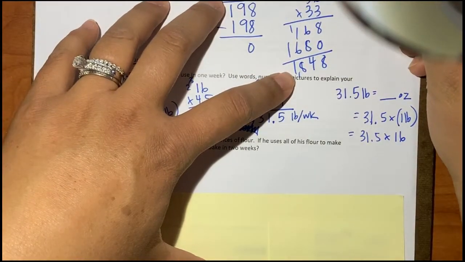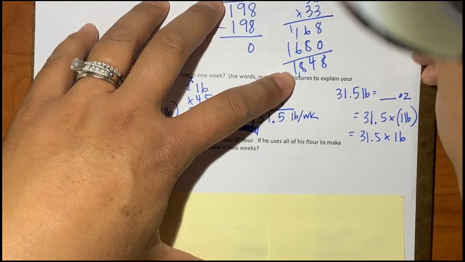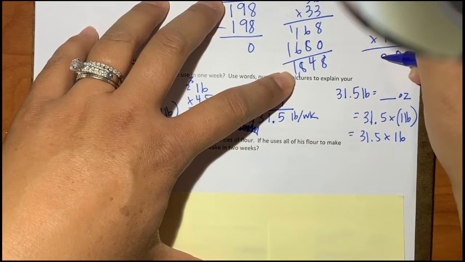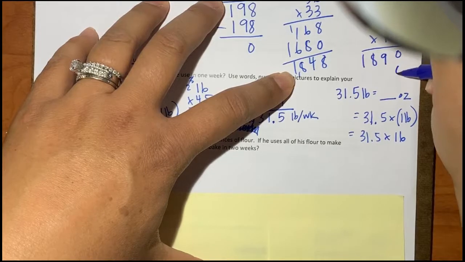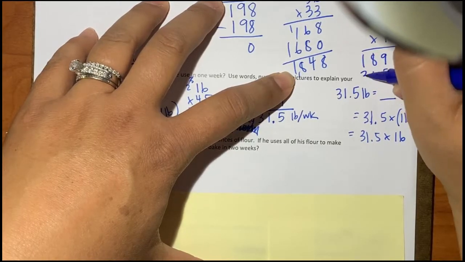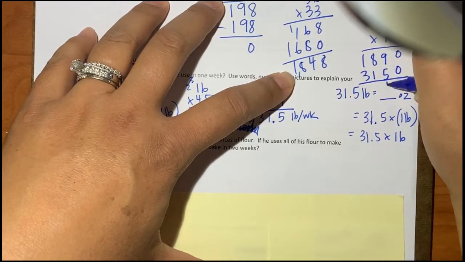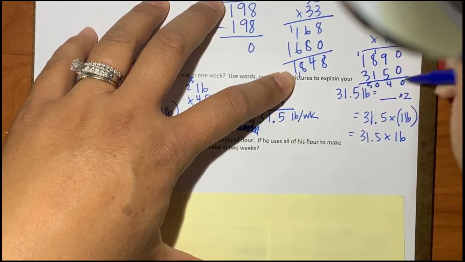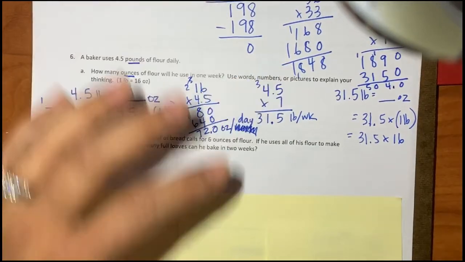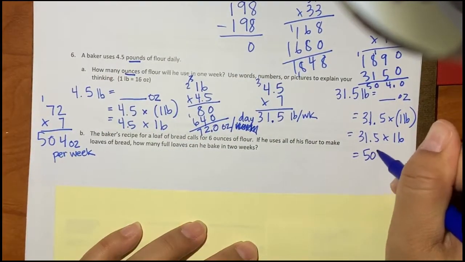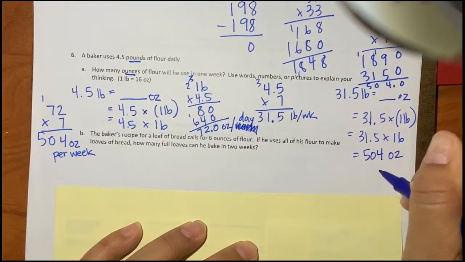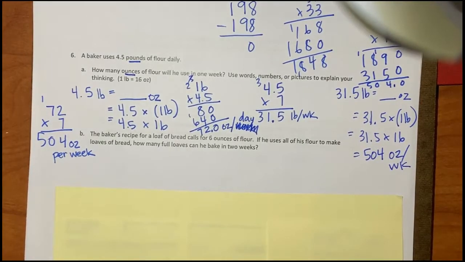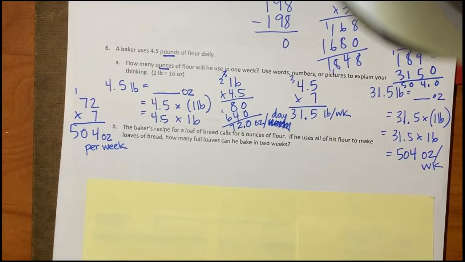I'll do it up here. 31.5 times 16, 504 ounces per week. Okay, so either way could work.